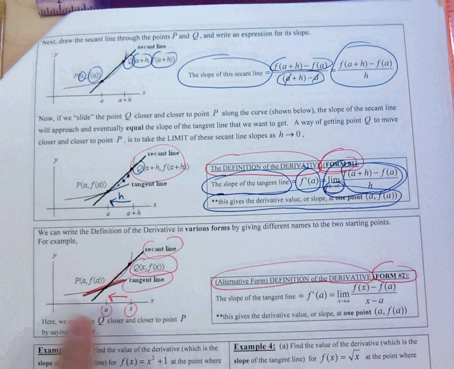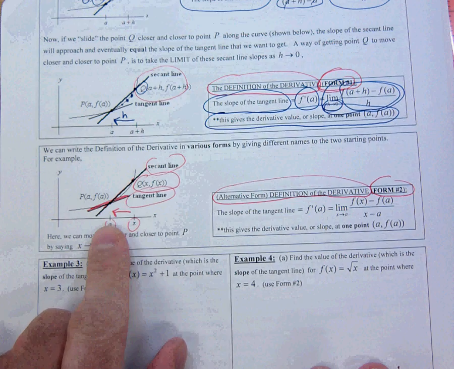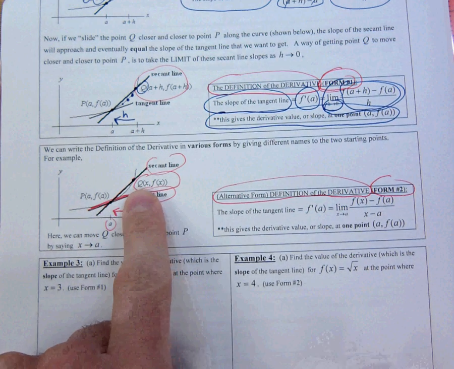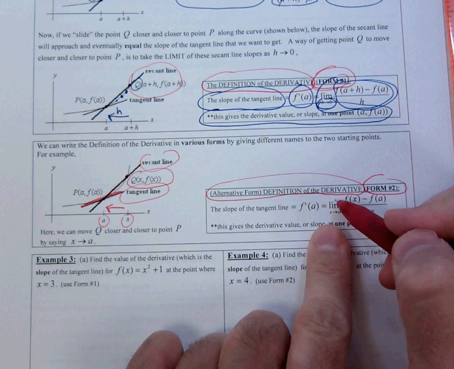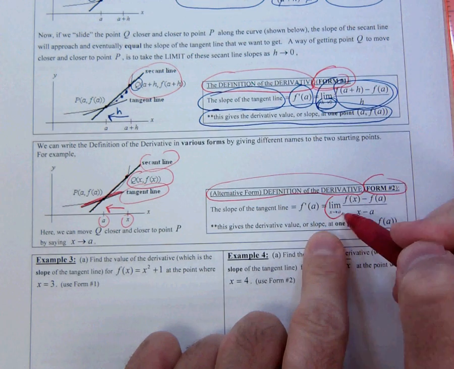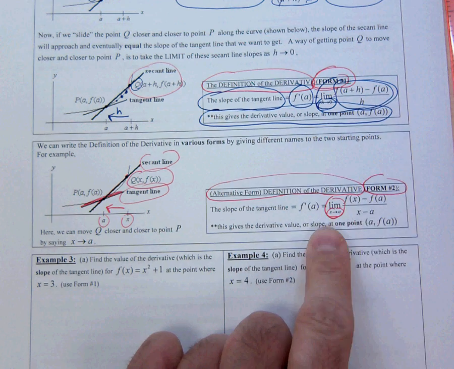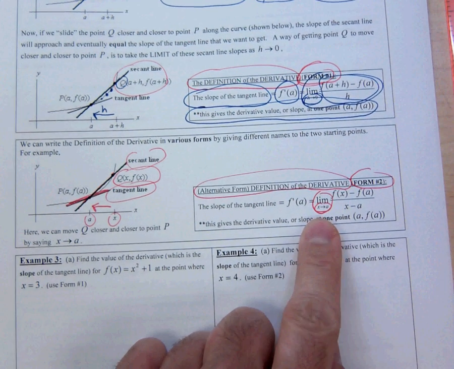If I make x get closer and closer to A, won't that force point Q to get closer and closer to P? Okay, you following me? So how is this going to set up now? I'm going to take the limit as what? As x goes to A, as I just explained. And what are you going to be taking the limit of?